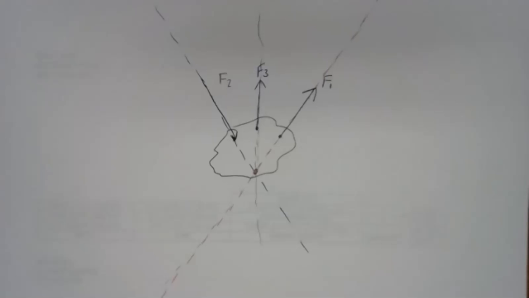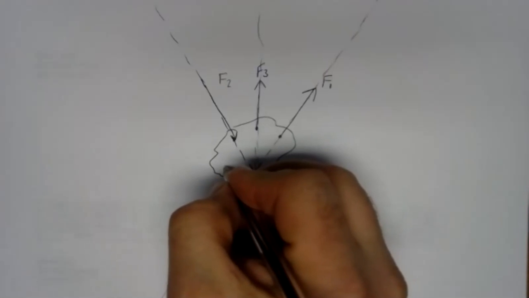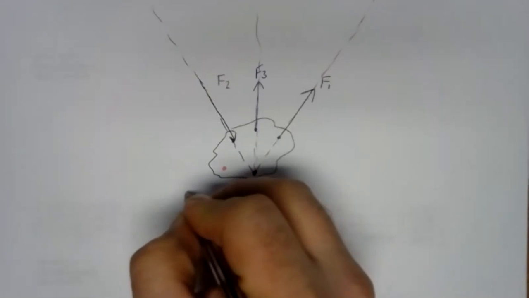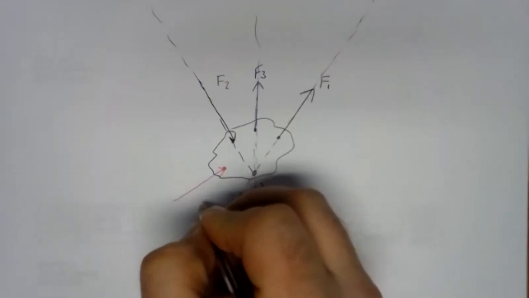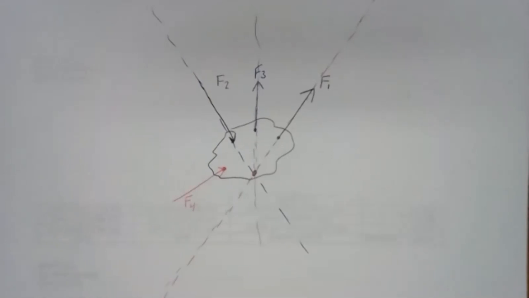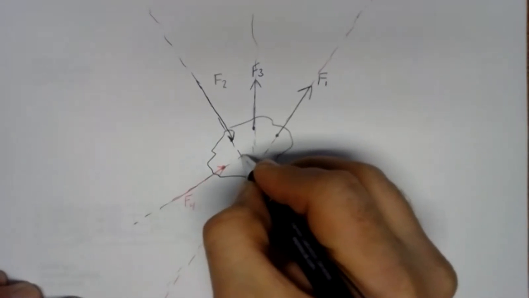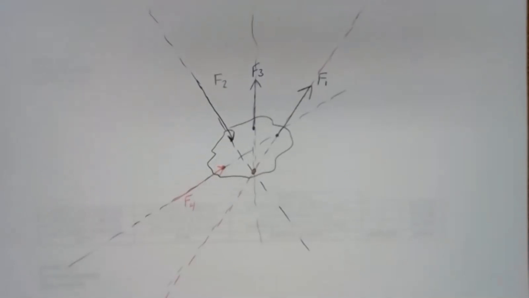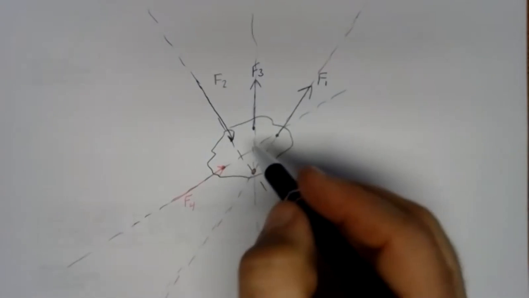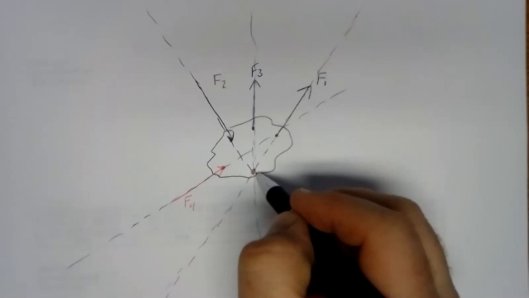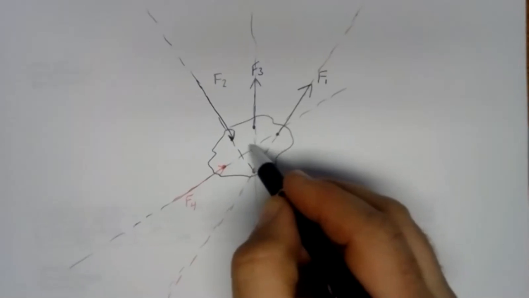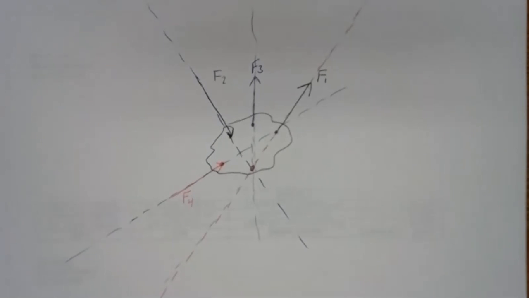Well, if we had one more force in here, maybe we can have a force that spoils the concurrency in this system. If I have a force over here like this, that's attached right here, and I've got my force like that, well, the line of action of that force is out like that. It doesn't intersect with the other three lines of action at the same point. This would be a non-concurrent system. And in non-concurrent systems, we have a little bit different behavior than we do with concurrent systems.